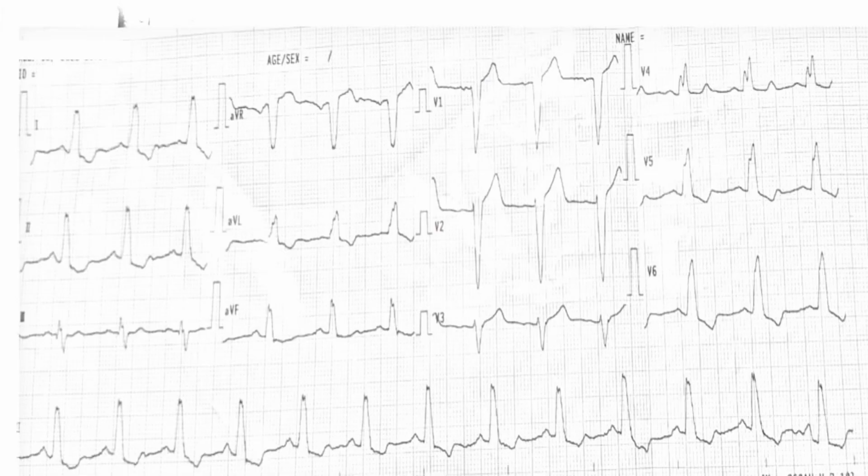Today's lecture is on left bundle branch block. We know that there are two bundle branches: one is the right bundle and the other is the left bundle. So when there is a left bundle branch block, this needs to be assessed further because usually it represents that some abnormality has been happening and it needs to be probed further.